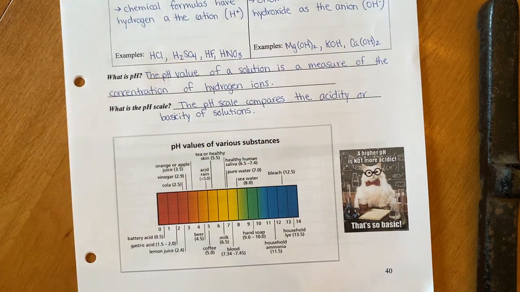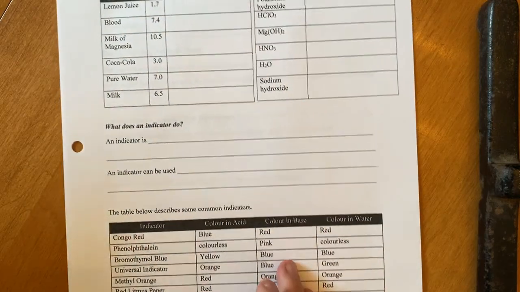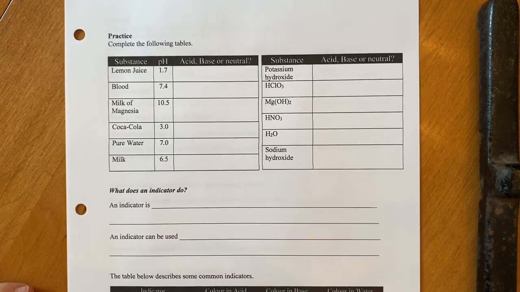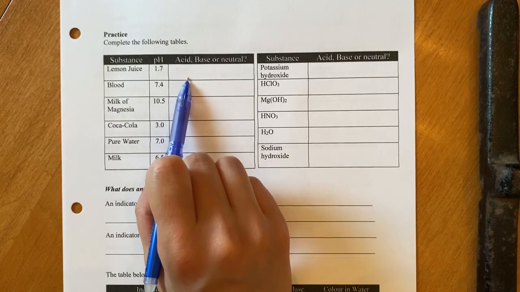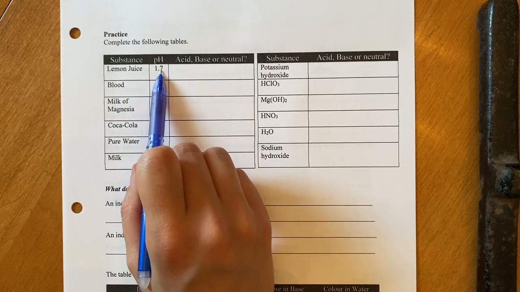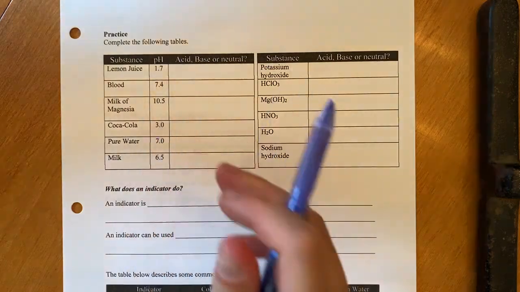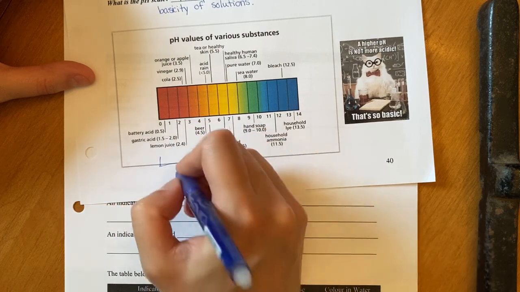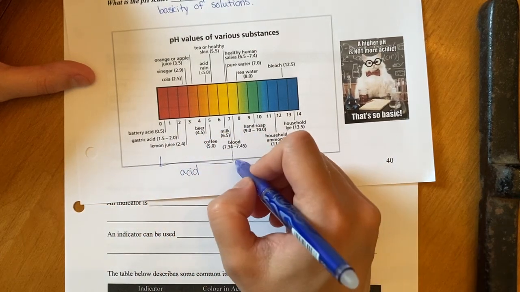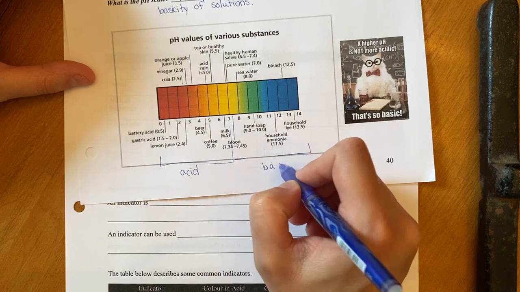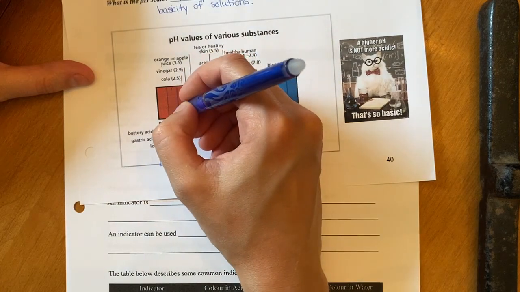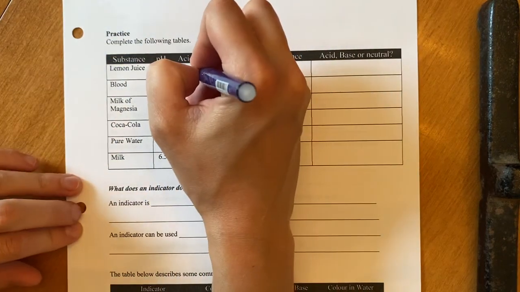We're going to do a little bit of an activity next, where you're going to try to categorize different substances as either an acid, a base, or neutral. I'll do a couple of them as an example, and then you can finish it for practice. Lemon juice has a pH of 1.7. Looking at your diagram, everything between 7 and 0 is an acid, and everything between 7 and 14 is a base. So if it has a pH of 1.7, it's falling right in here, which makes it an acid.